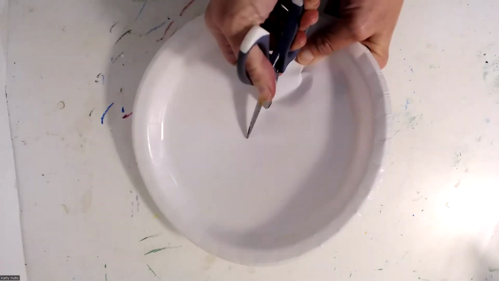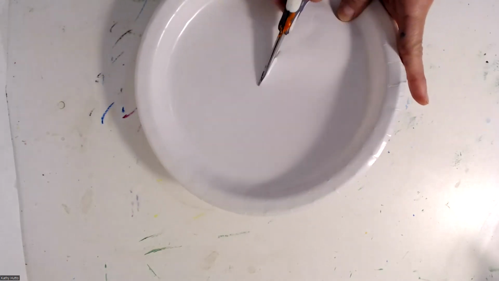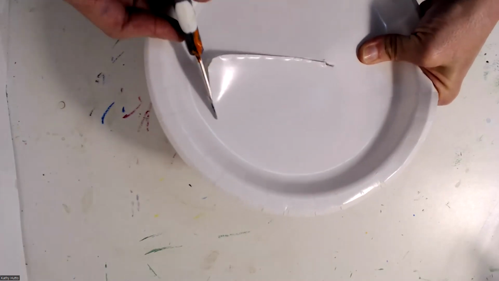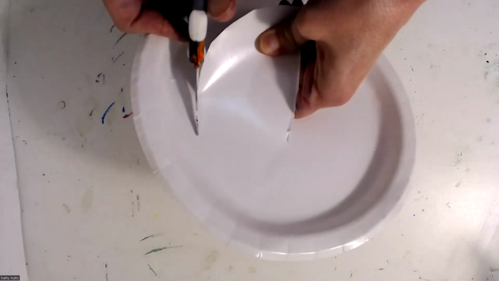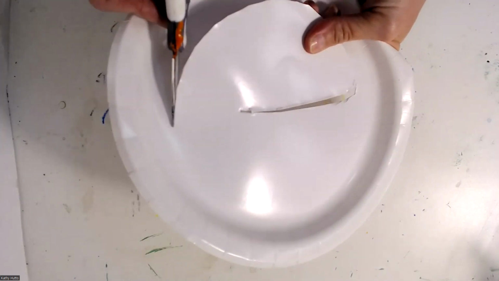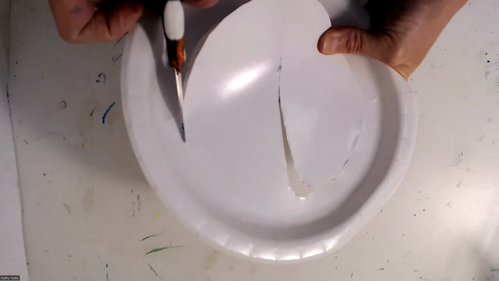Don't poke your finger. I just poked a hole, and then I'm going to try to get to the side of the paper plate. Then I'm going to start curving around so I can cut out the center of the paper plate like this. All the way around.